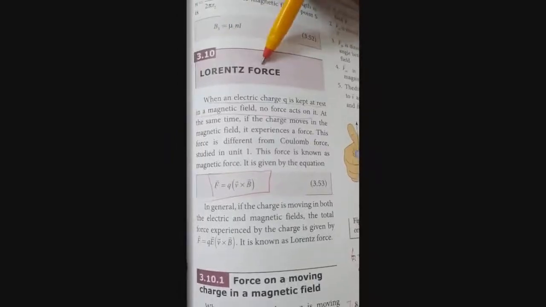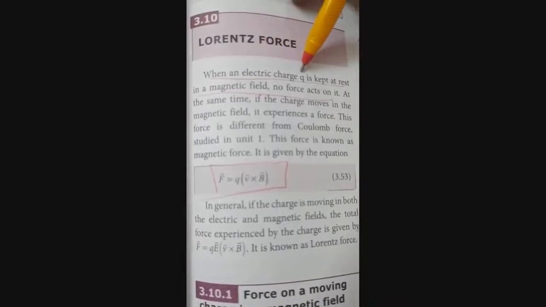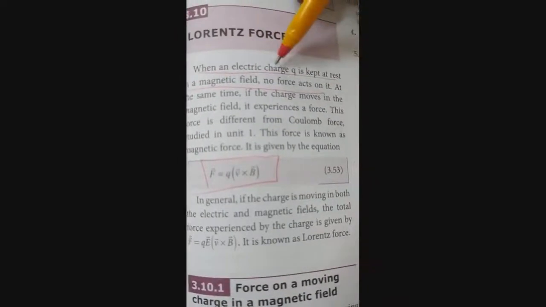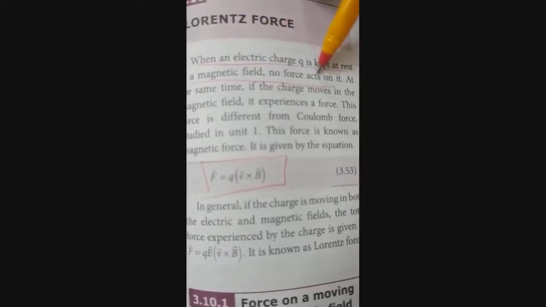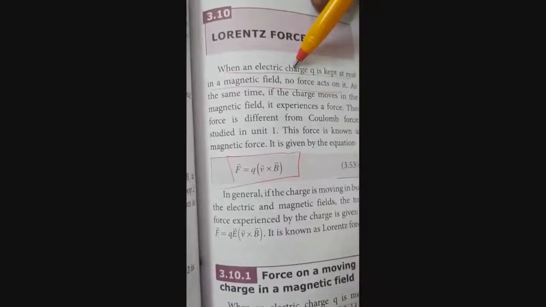Next, the Lorentz force. Lorentz force means when an electric charge Q is kept at rest in a magnetic field, no force acts on it. So you are keeping a charge in a magnetic field, no force acts. So when will the force act? When the charge moves. So when the charge moves, definitely there will be some force.